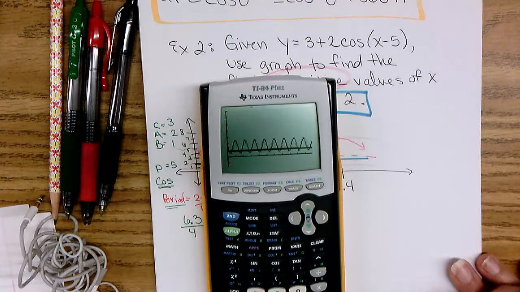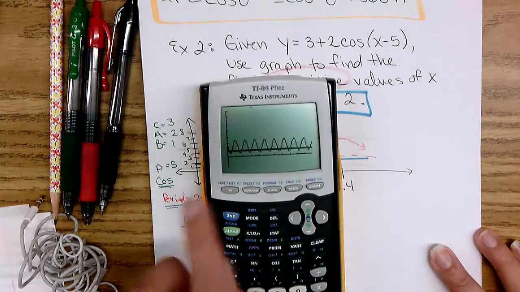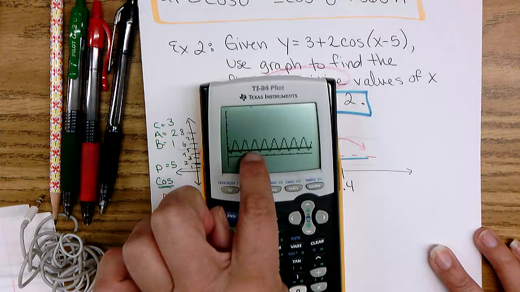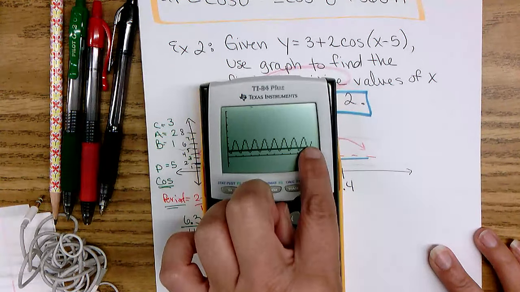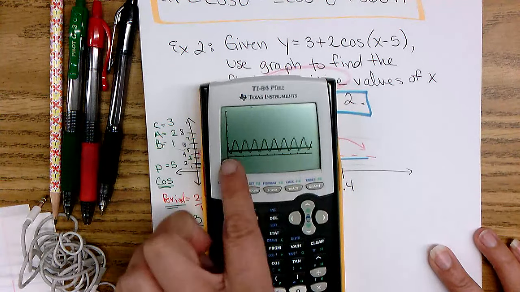Okay, so this is obviously more than 4 intersections, right? We only need 4 of them, so we have a little too much.